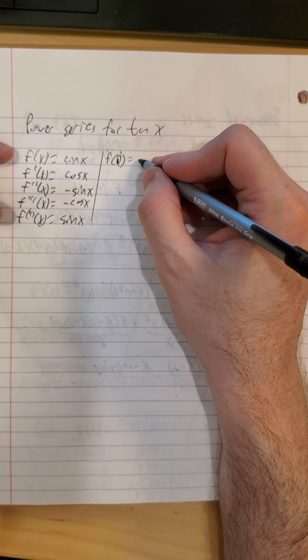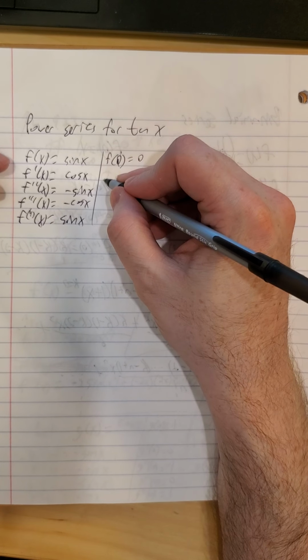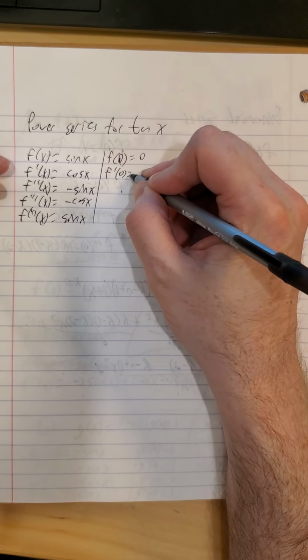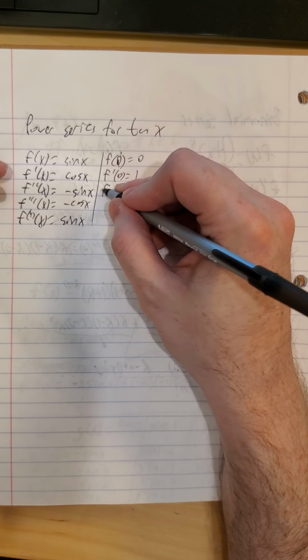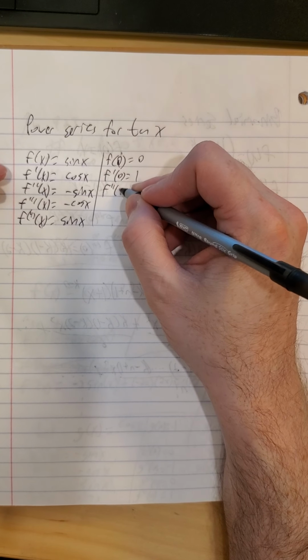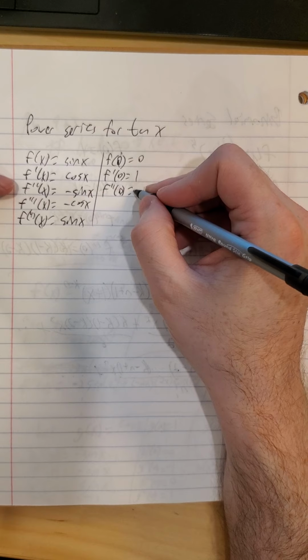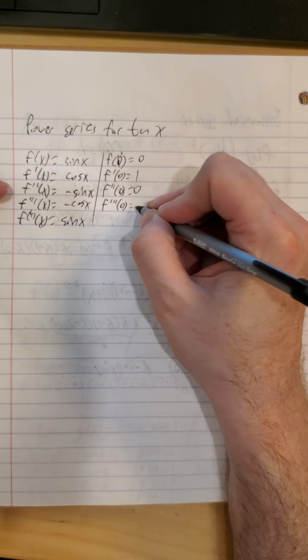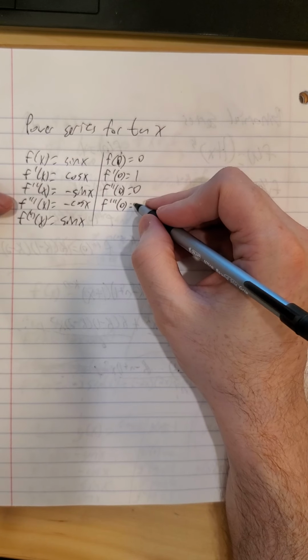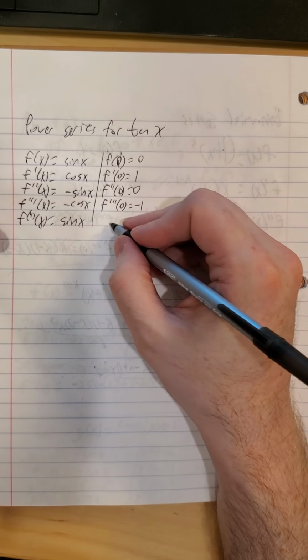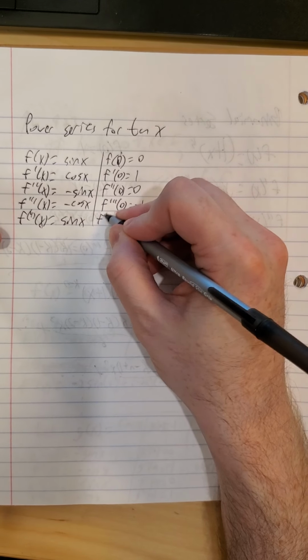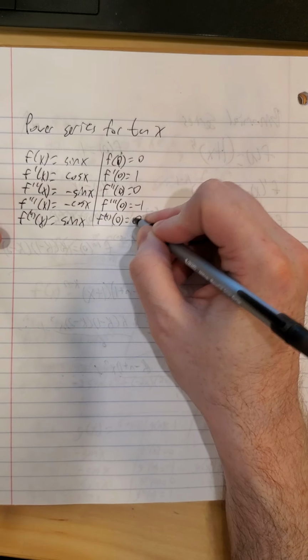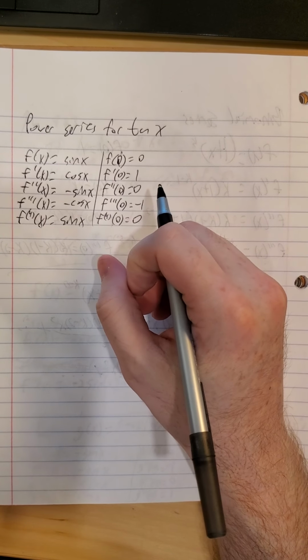So sine of 0 is 0. Cosine of 0 is 1. Opposite of sine of 0 is still 0. Opposite of cosine of 0 is negative 1. Fourth derivative, we're back to a 0.